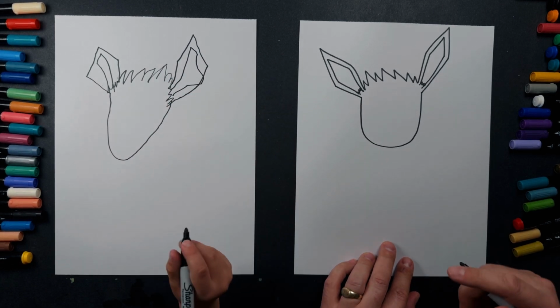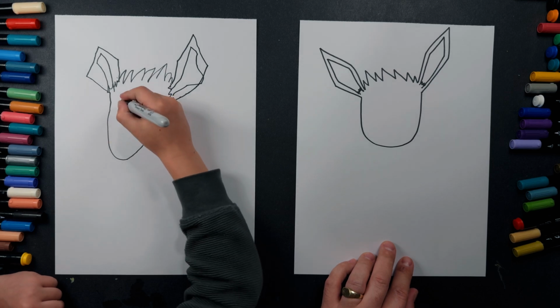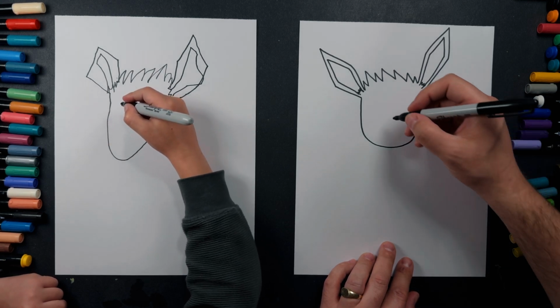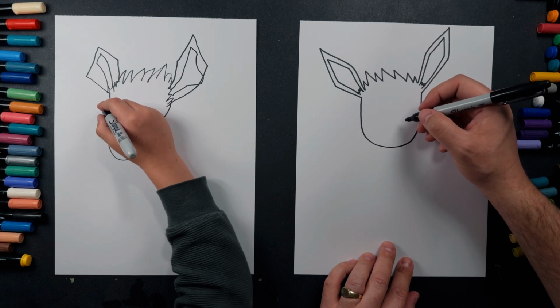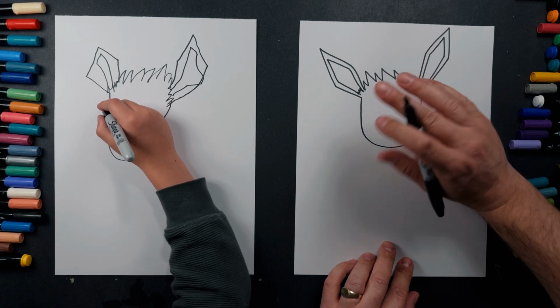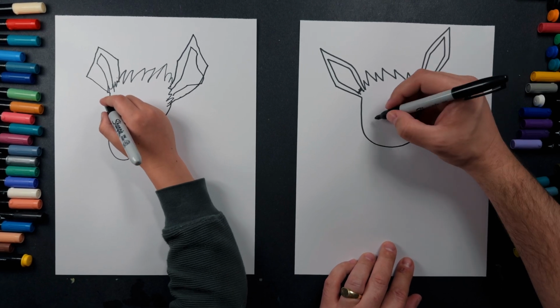Very good. Okay, now we're going to draw two big eyes, and Eevee's eyes are not perfectly round. They're kind of a long oval, like a side oval that's up and down, vertical. It should look like this.